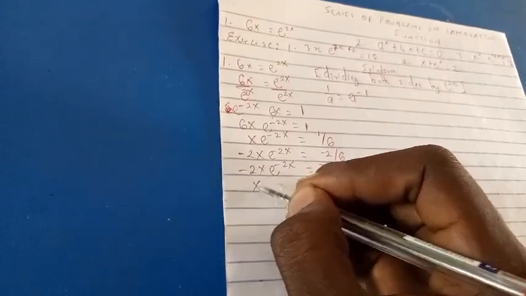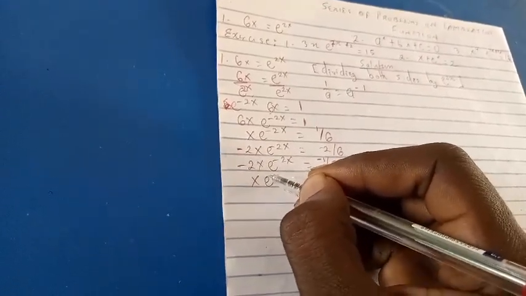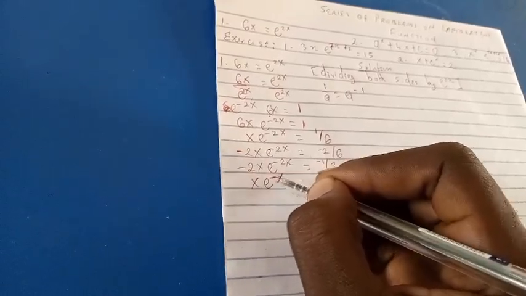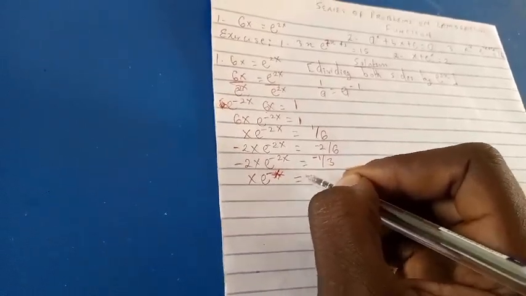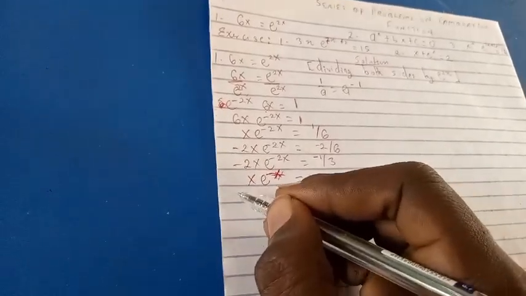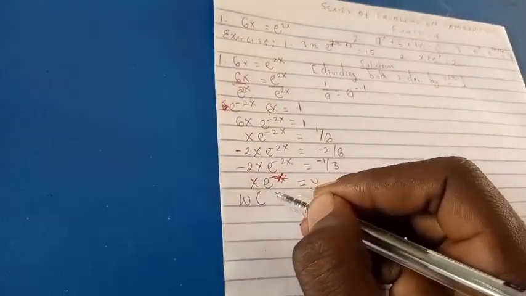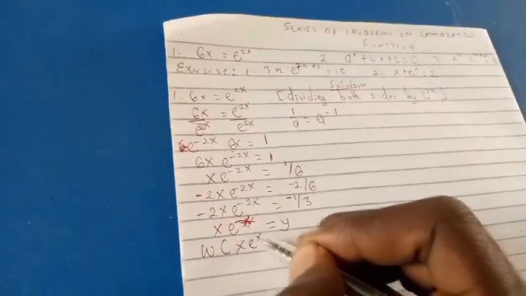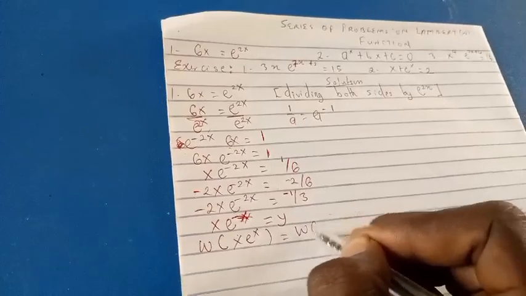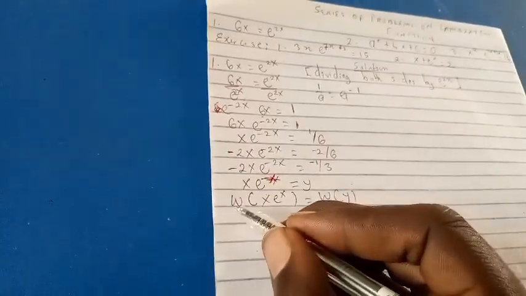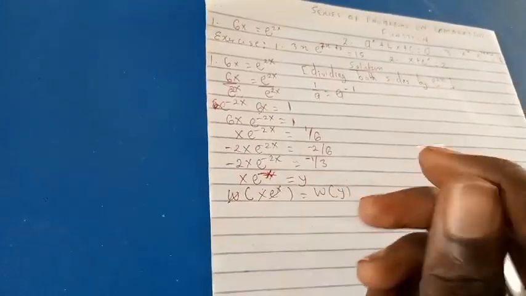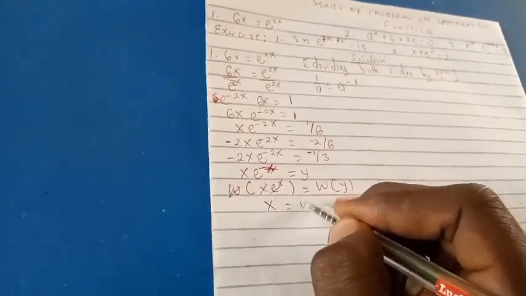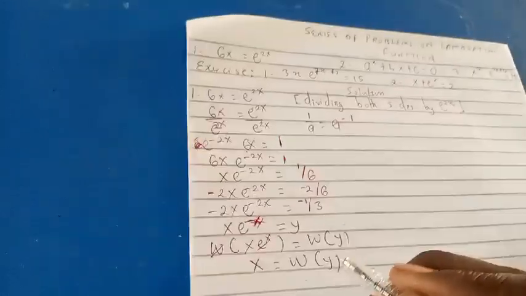Now let me quickly recall this. If you have x multiplied by e raised to the power of x, if it is equal to y and you are told to find x, you have to take the omega function of both sides, that is the product log of both sides. So x e raised to the power of x is equal to y, so x is equal to omega of y. This will surely cancel this. So that is the rule for the Lambert W function. So you have x is equal to product log of y.